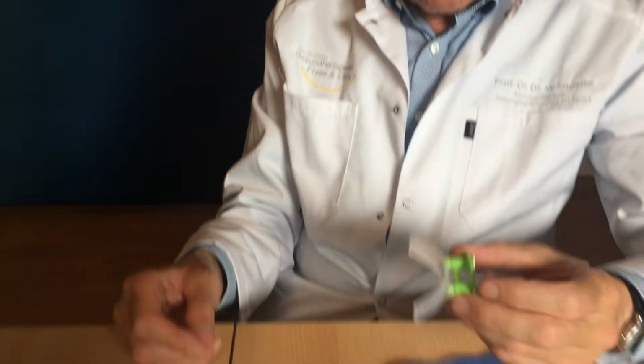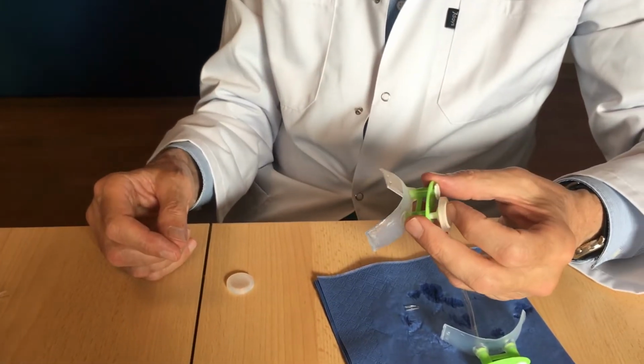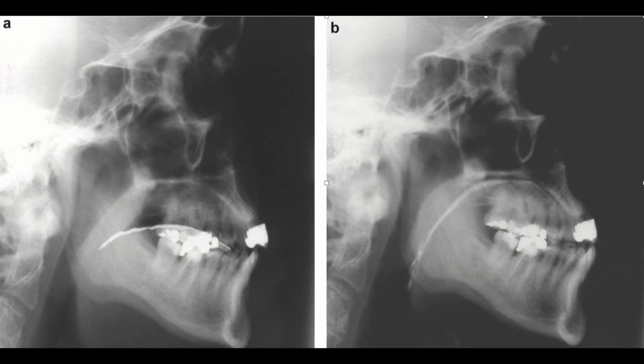And we can now use an endoscope to check if the tongue is in a correct position. This can be also done with radiography. We did a study using the vacuum activator when taking radiographs.